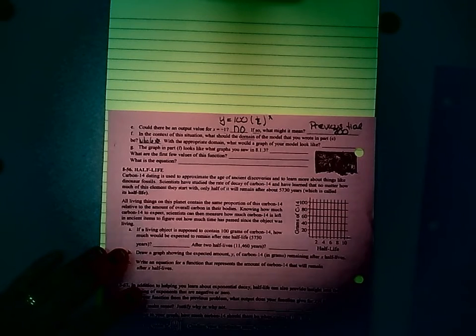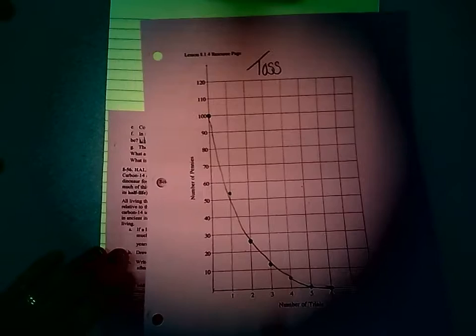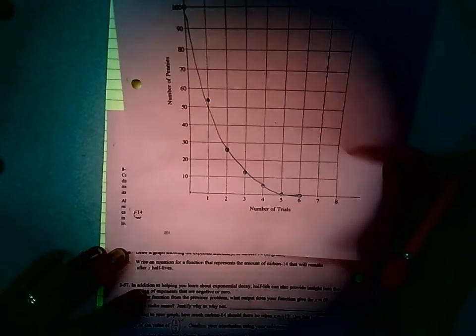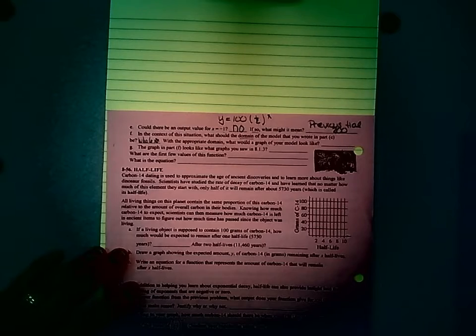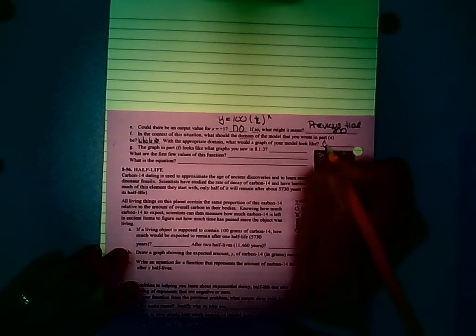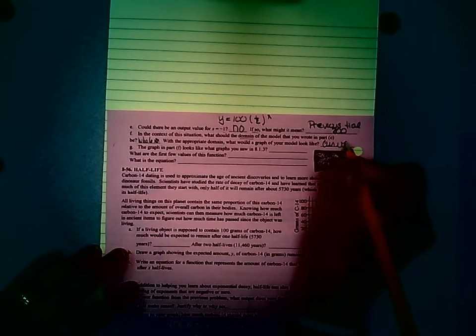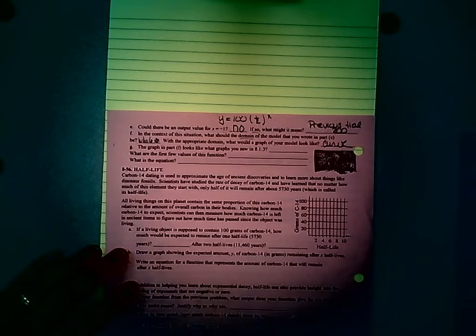So when we graphed it, they're asking us what is the shape of this model, right? We have a curved model because it is an exponential. So there's our curve.